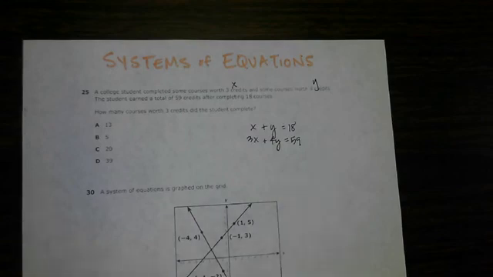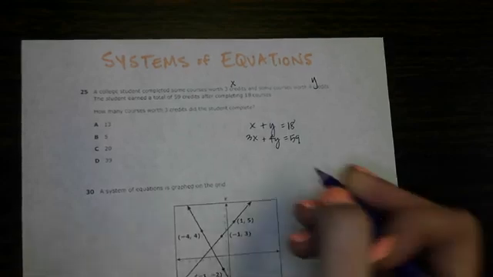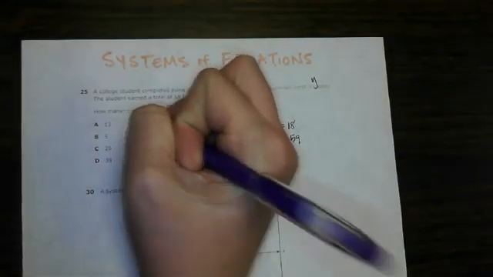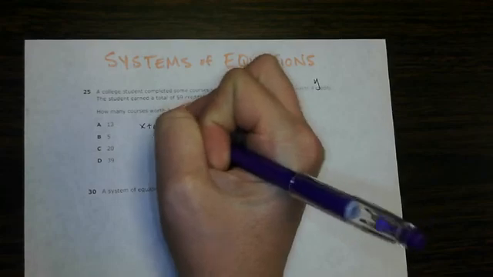Alright, now obviously it's set up really well for elimination, so of course go ahead and do elimination if you want. But we did talk about with graphing that we can always use our calculator to solve a system with graphing. So I just want to go over that method. And remember, for that method you have to solve each equation for y. So we've got x plus y equals 18.